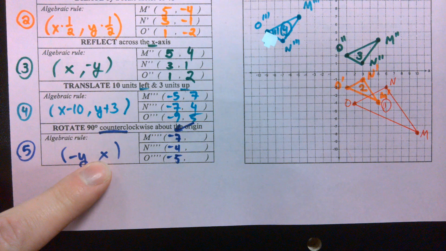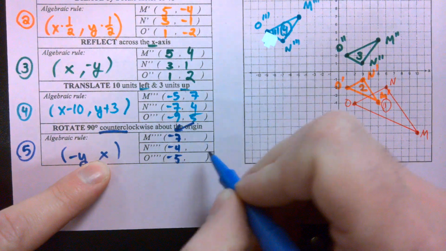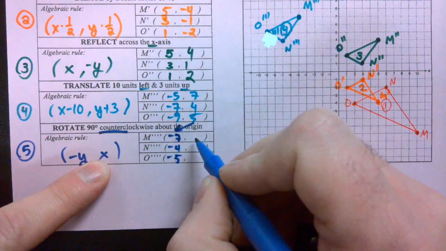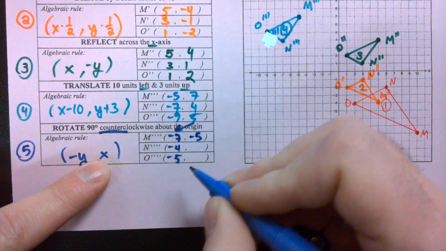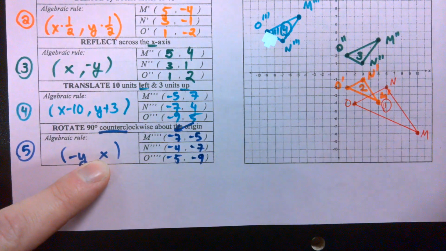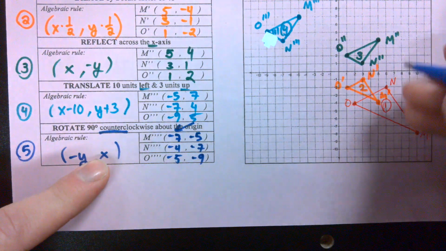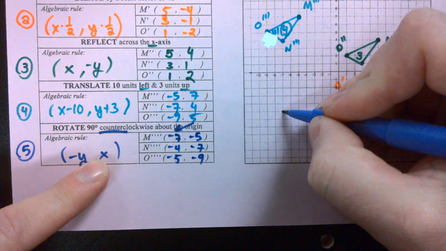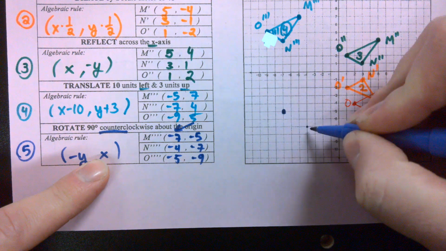My x coordinates do not get flipped, but they do get swapped to the back. So negative 5 goes to the back and stays negative 5. Negative 7 goes to the back. Negative 9 goes to the back. Now I have 3 points that I can plot pretty easily. Negative 7, negative 5, negative 4, negative 7.